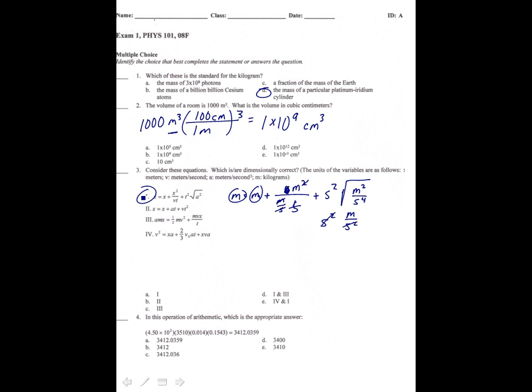Well, let's go ahead and look at the other ones. In the second one we have meters for x equals meters plus meters per second squared times time, which is seconds. That gives us meters per second for that one, so I'm just going to skip that one. That one is not correct.